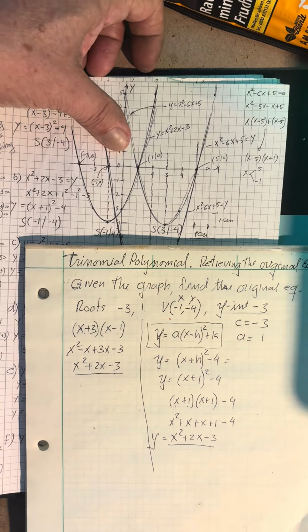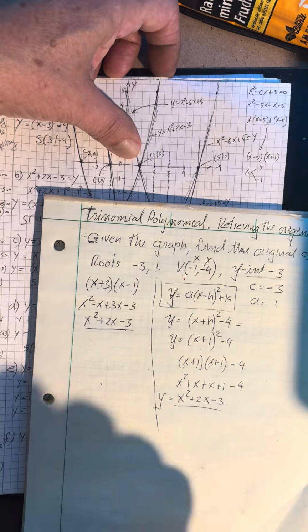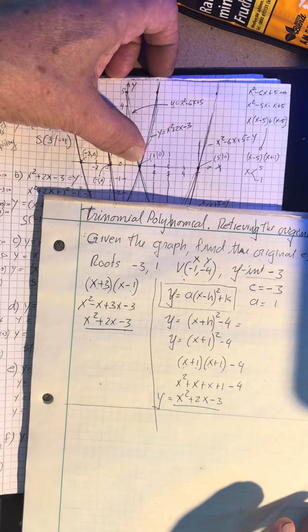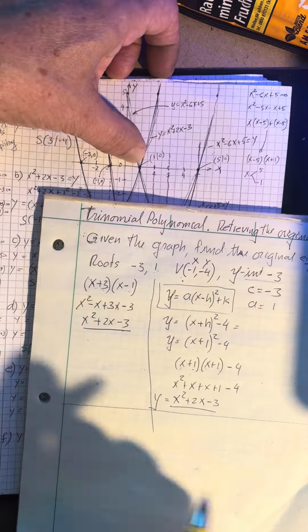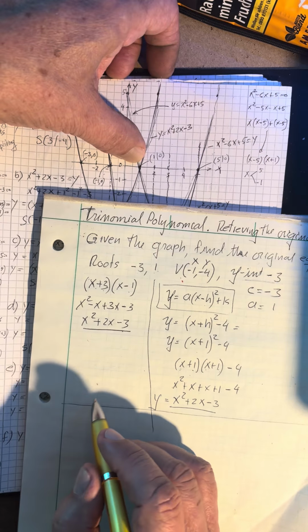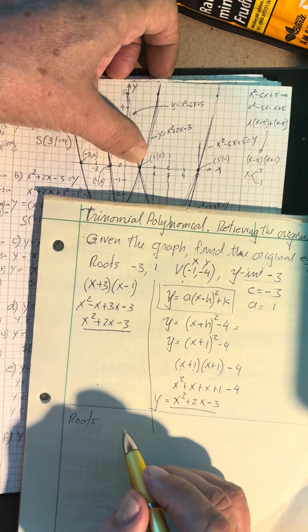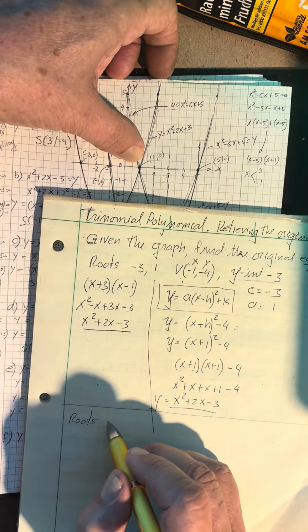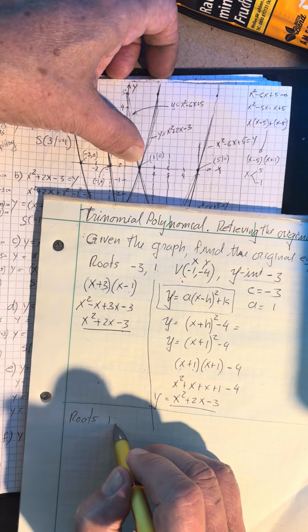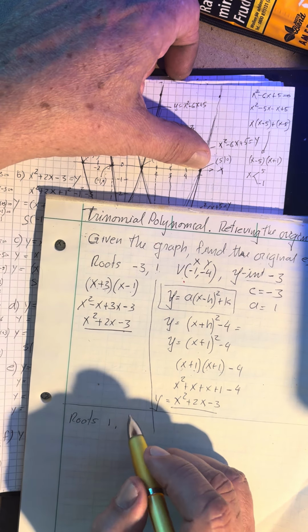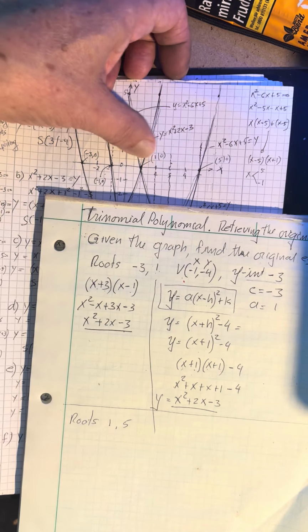Okay, so in that one we have one root at 1, so we'll use the roots. The roots are 1 and 5, both positive.